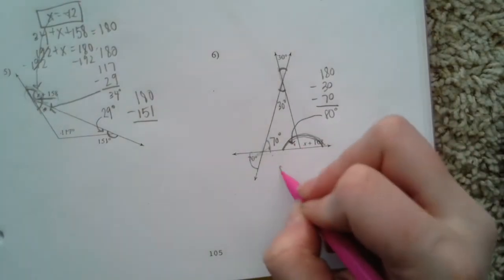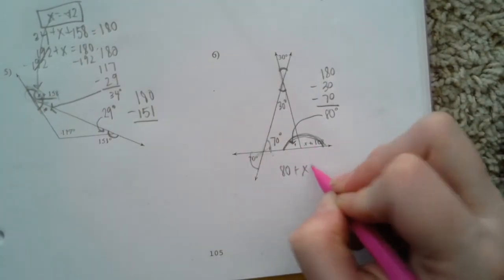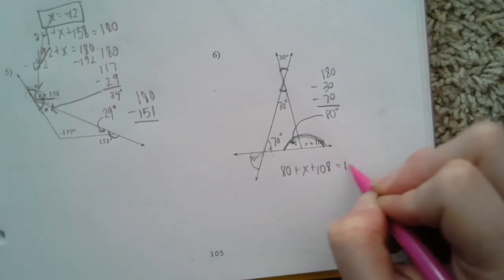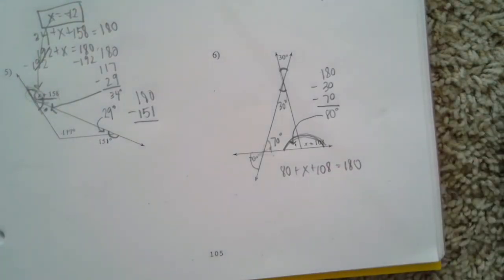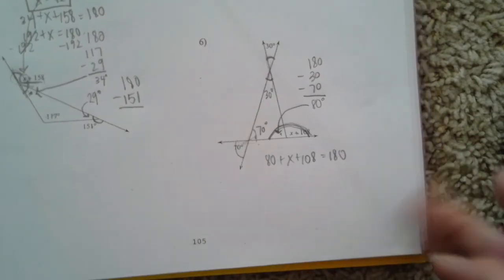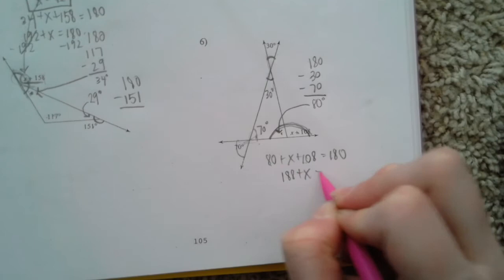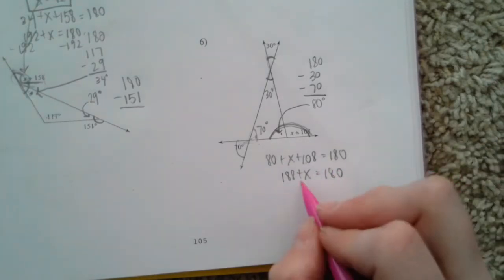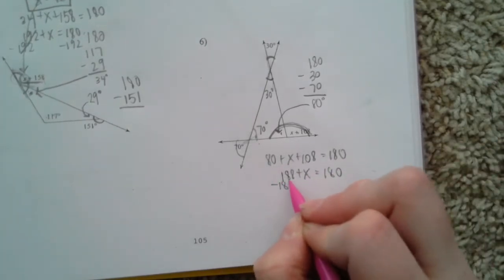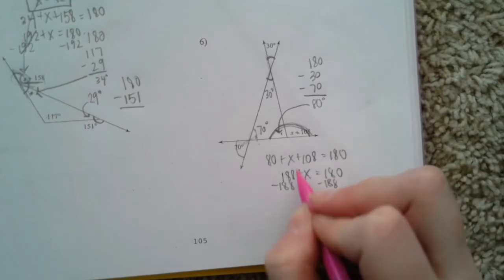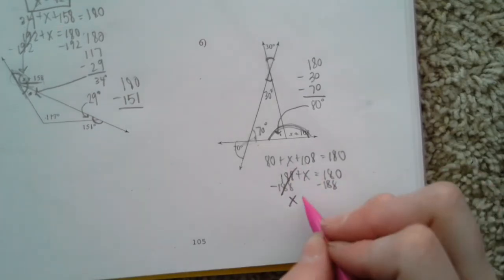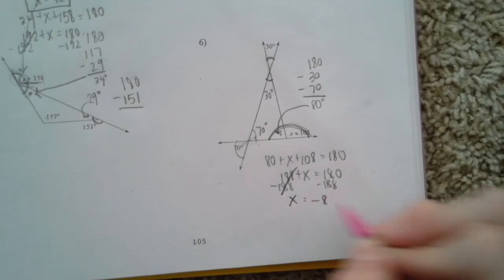So this angle and this angle add together to make 180 degrees. Now we combine like terms and solve. 80 and 108 is 188, and that plus x is equal to 180. I have to get my variable by itself, so I'm going to subtract 188 from each side, because what we do to one side, we do to the other, and x is equal to negative 8.